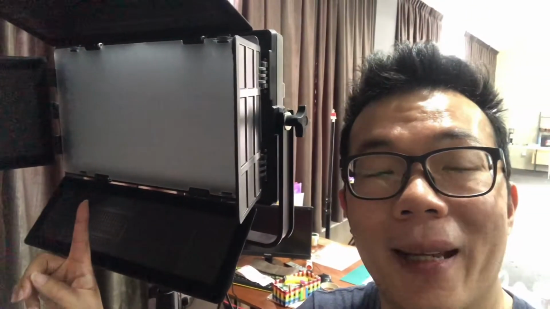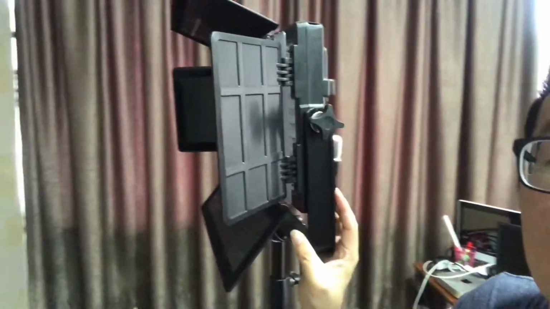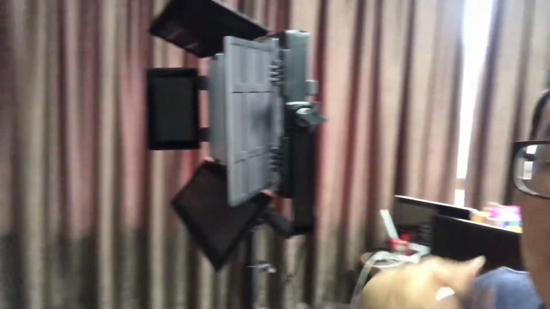Let's go. Right here I have one LED video light panel. This is the very common lighting that videographers or content creators use these days because it is very handy, it is very thin, unlike those video lights which were heavy in those days. Nowadays LED panels are very portable, right?